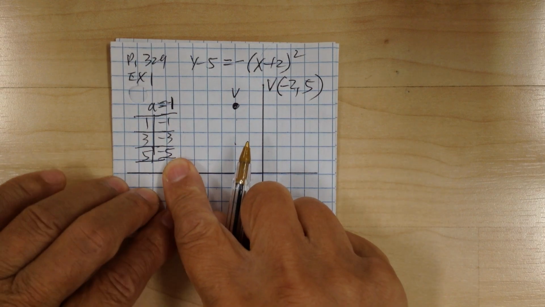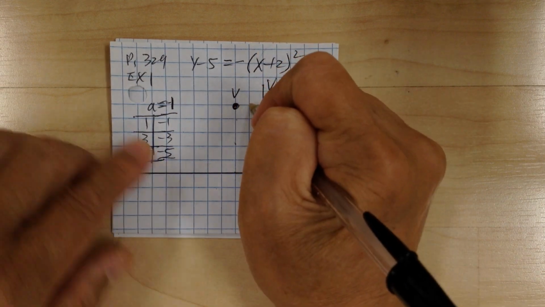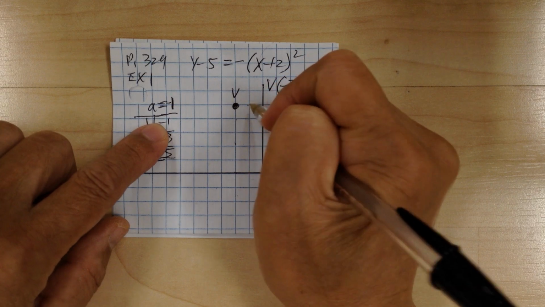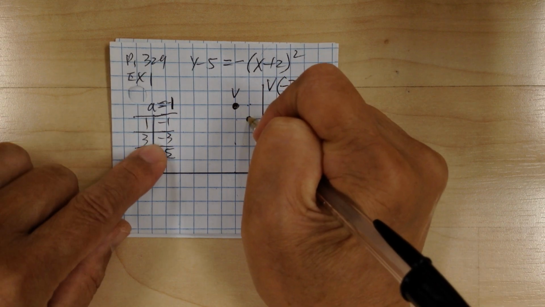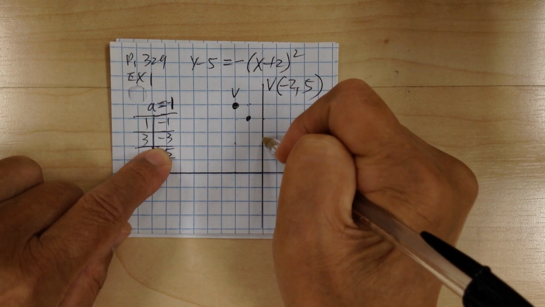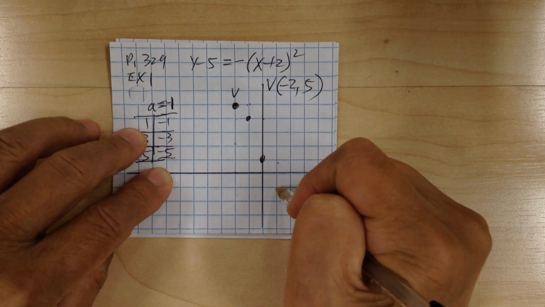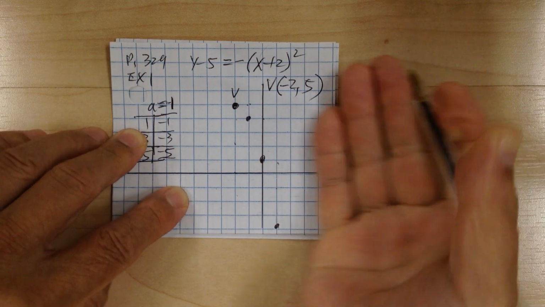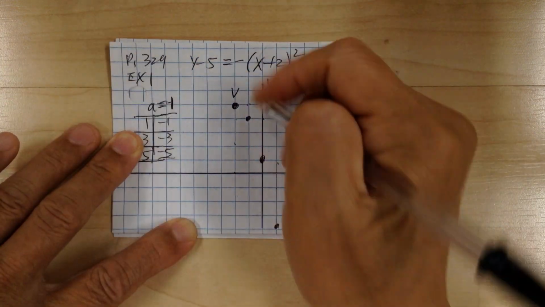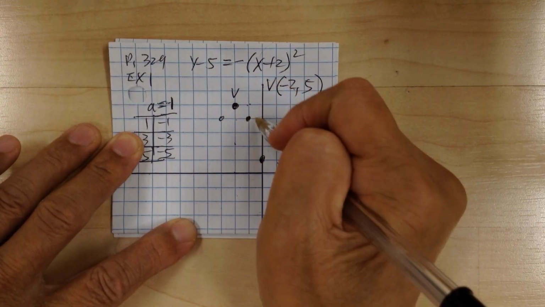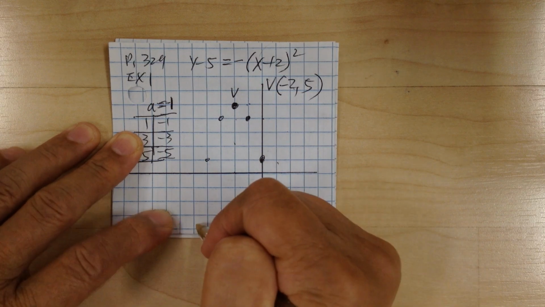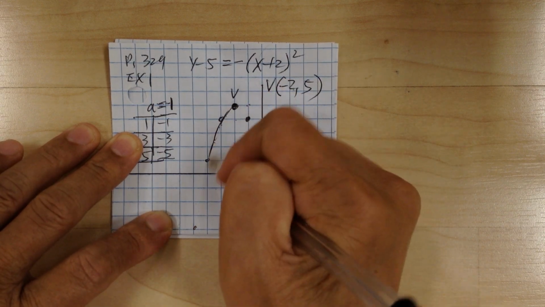Negative means you have to go down. That means the first time you go over, you have to go down 1 because it's negative 1. Next time you go over, you have to go down 3. Next time you go over, you have to go down 5. And the other side would be just symmetrical. So once you get one side, the other side would be the same. You just move it over, move it over, move it over, and that's your graph.